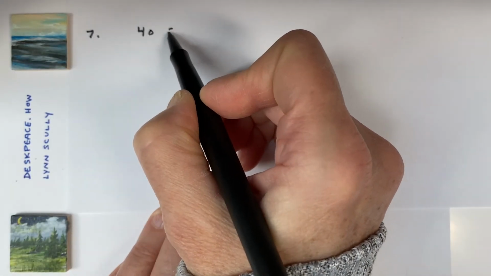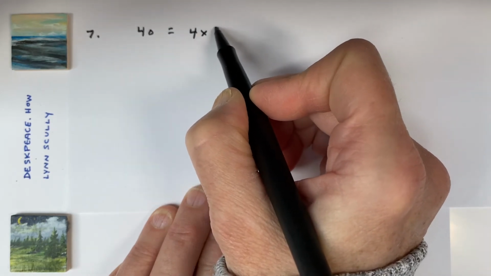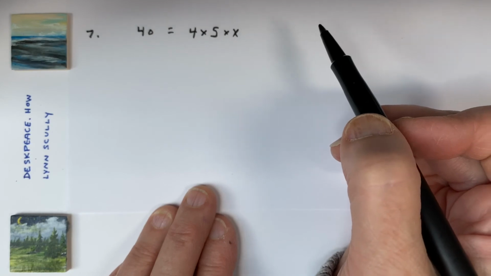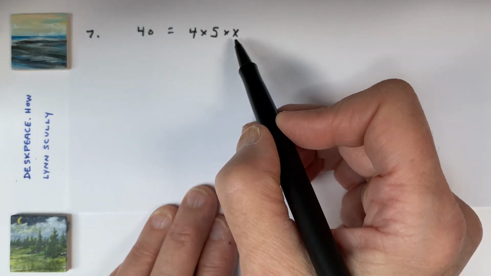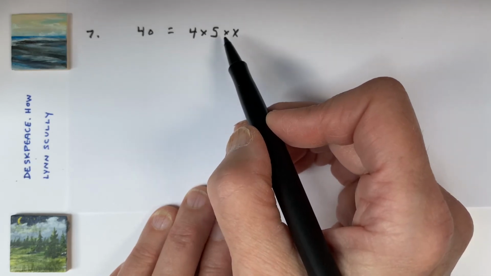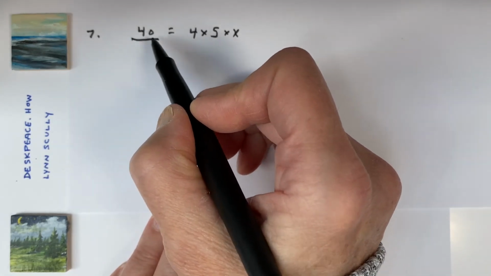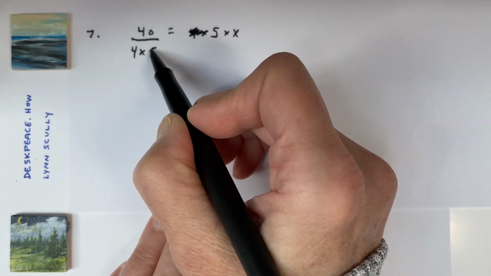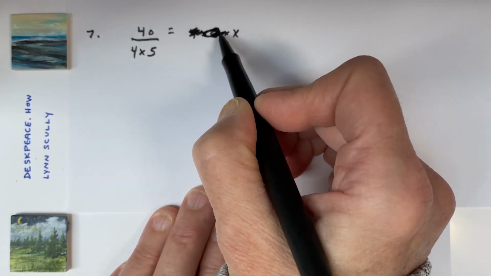40 equals 4 times 5 times x. I'm doing this one for Max. So here's my unknown, x. 2 things are attached. They're attached by multiplication. Since they're both attached by multiplication, they both just move by division to the other side of the equal sign. But I have to put this back in here because it still exists.